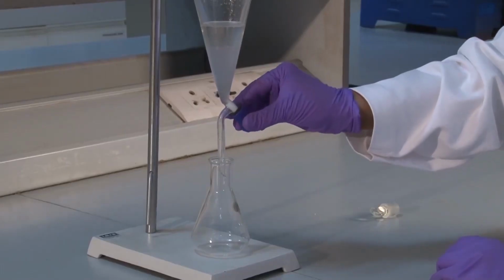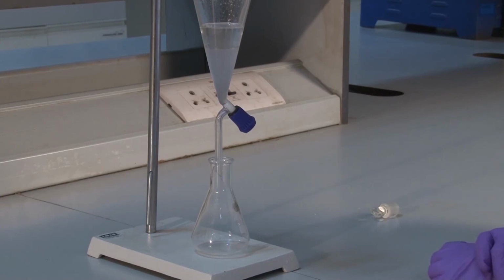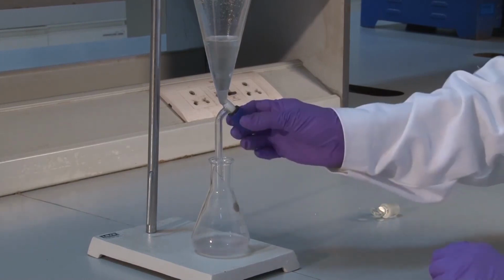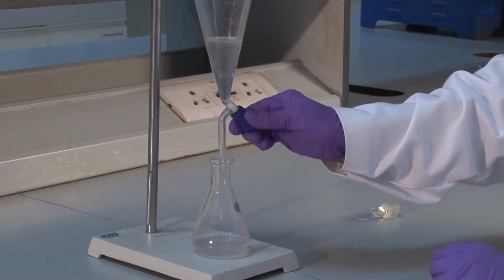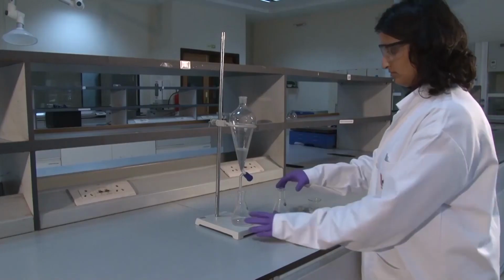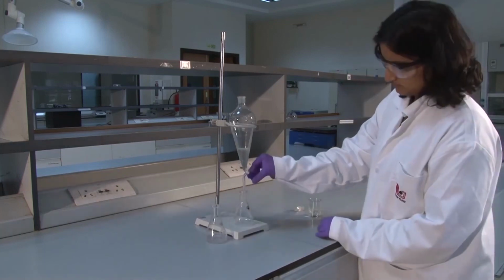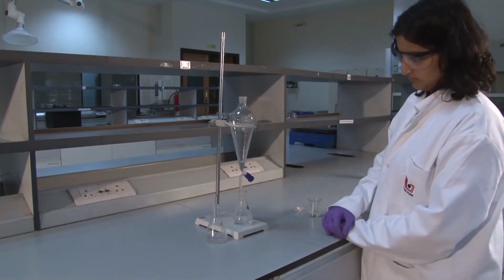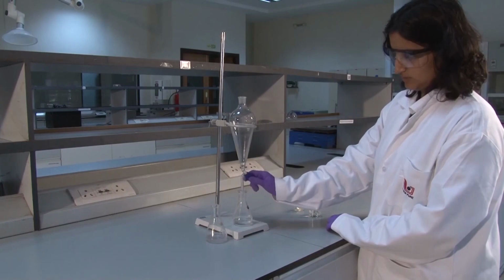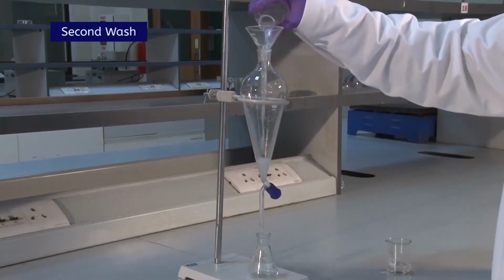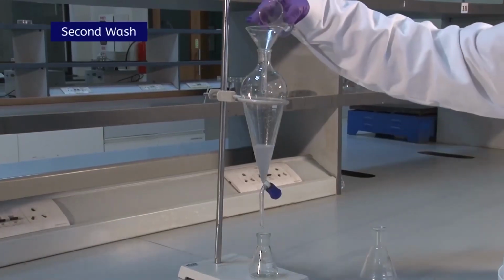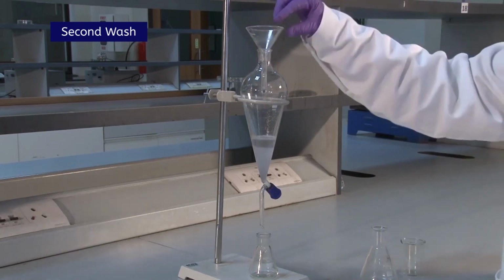We collect the DCM solution in a conical flask. Collect the unwanted solution in another conical flask. Repeat washing the reaction mixture 3 times so that no alcohol is left.